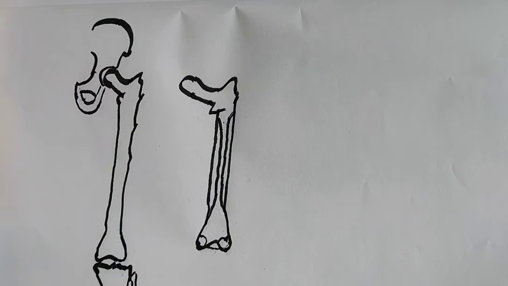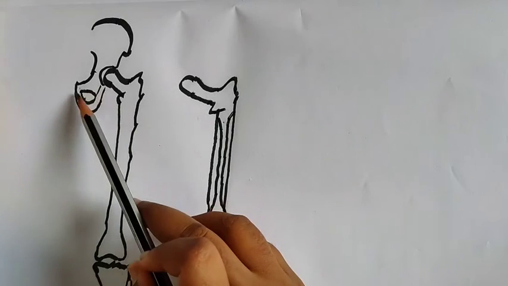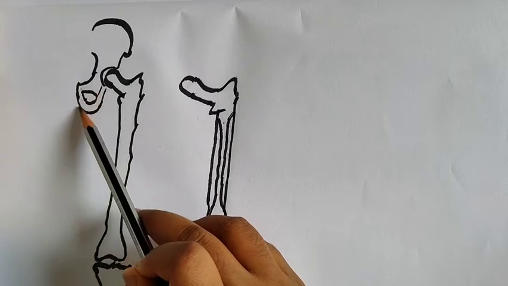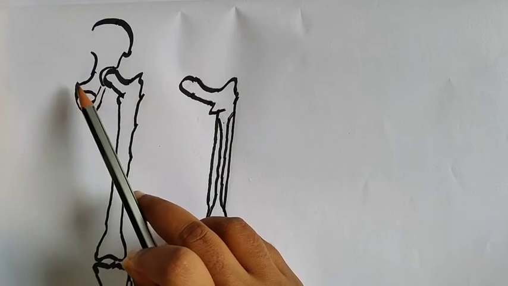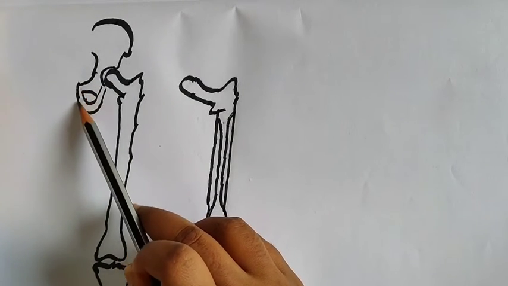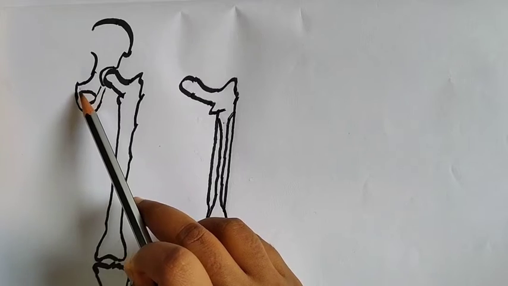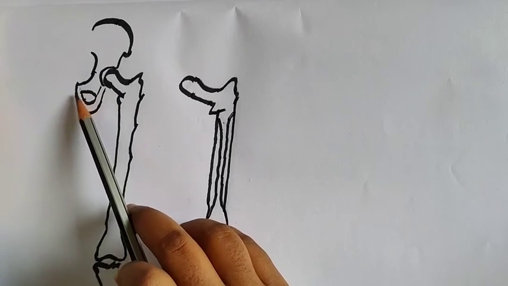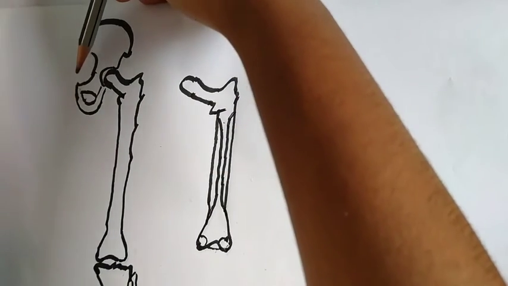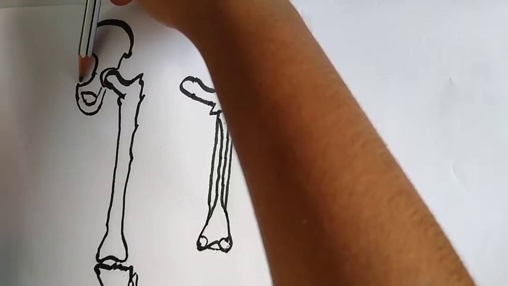And the next muscle is the adductor longus muscle. This adductor longus muscle gets its origin from the external surface of the body of the pubis. This is the external surface of the body of the pubis when you see it in the anterior view; when you see it from the back, you can see the internal surface.